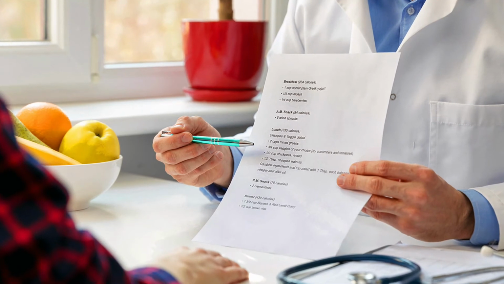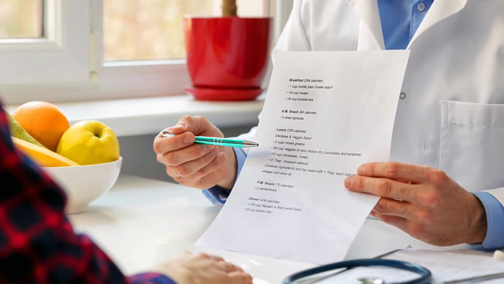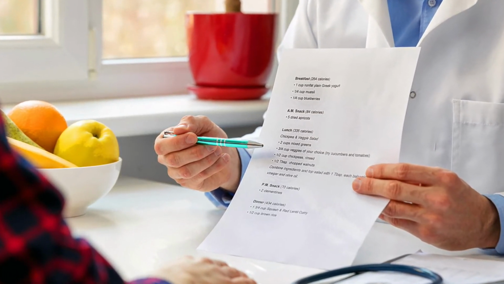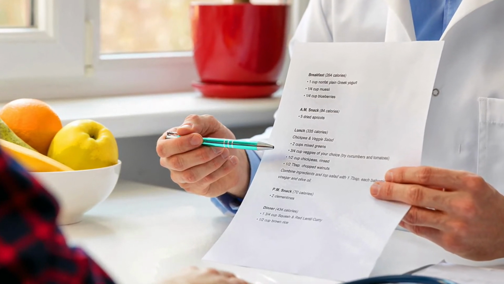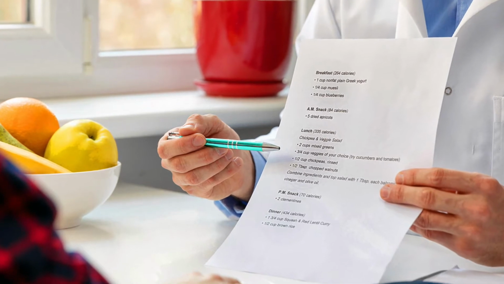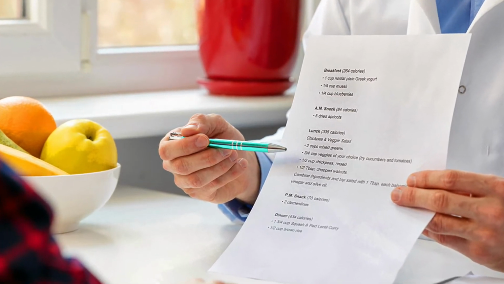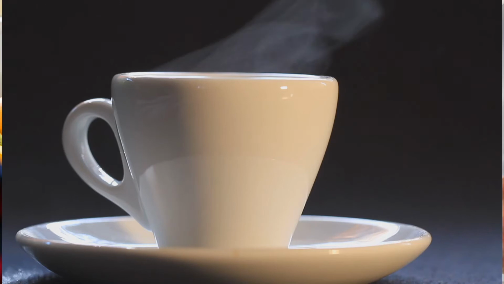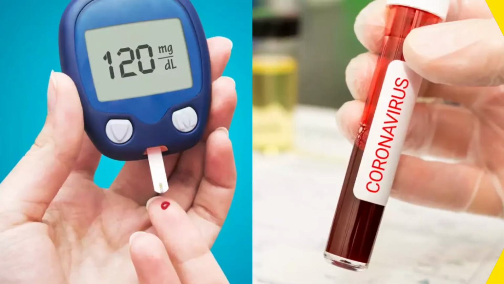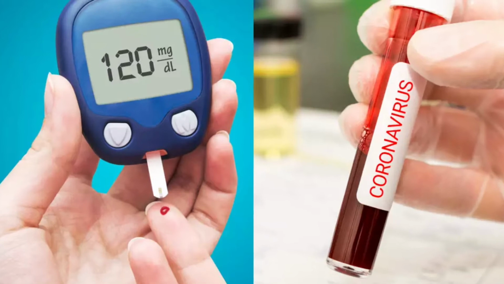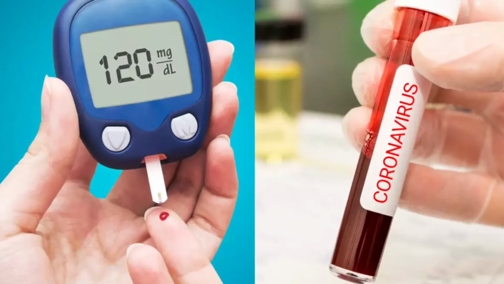Insulin, a hormone made by the pancreas, helps glucose from food get into your cells to be used for energy. Sometimes your body doesn't make enough or any insulin or doesn't use insulin well. Glucose then stays in your blood and doesn't reach your cells. This condition is called diabetes.